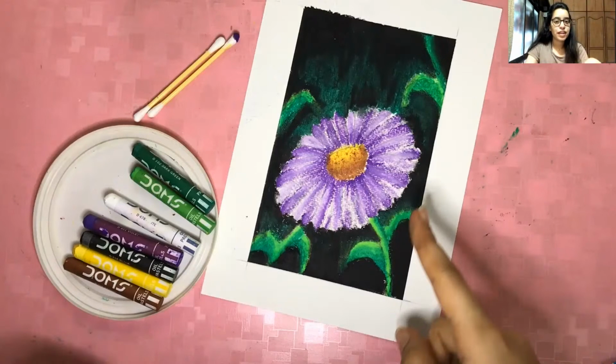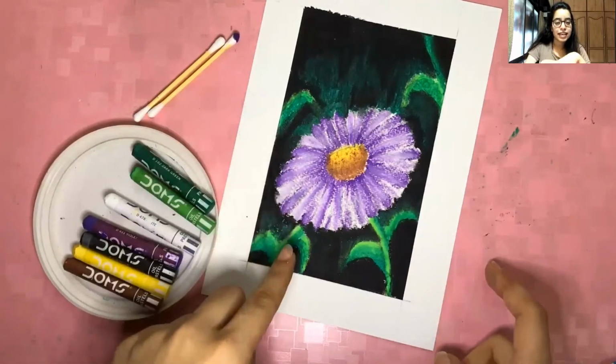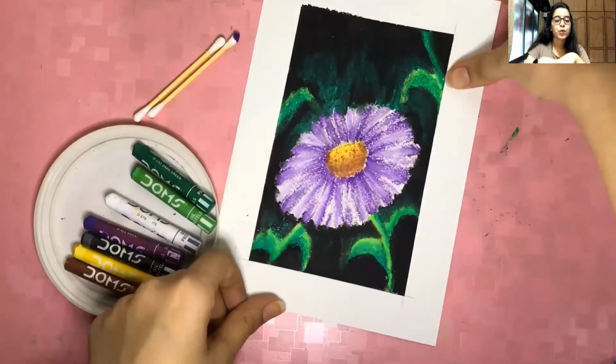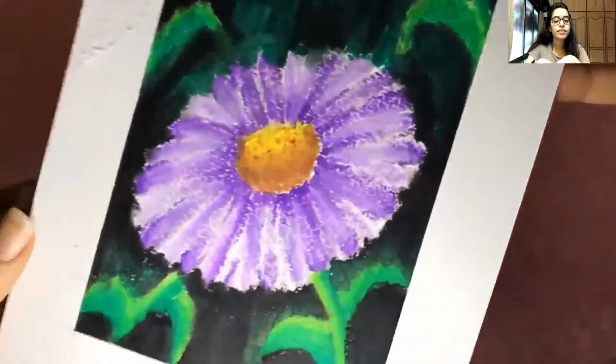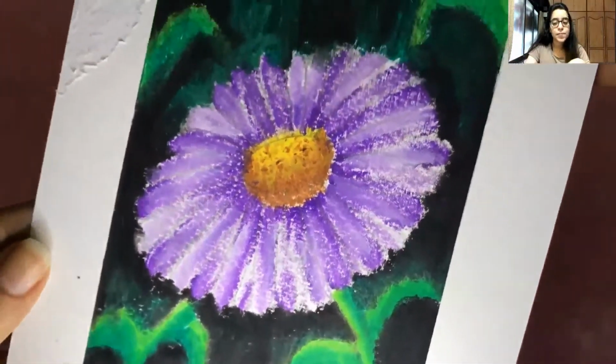Here's what we have created. It is an aster flower, and we tried making a realistic portrait, a realistic artwork with the help of oil pastels. So that's our artwork for today.